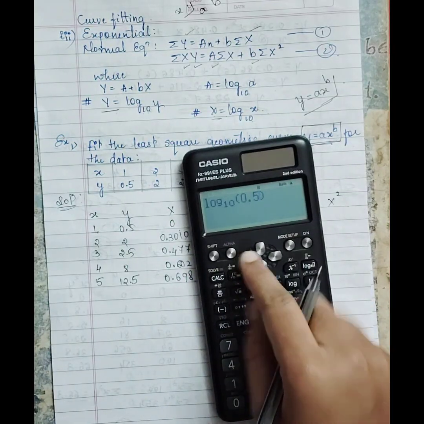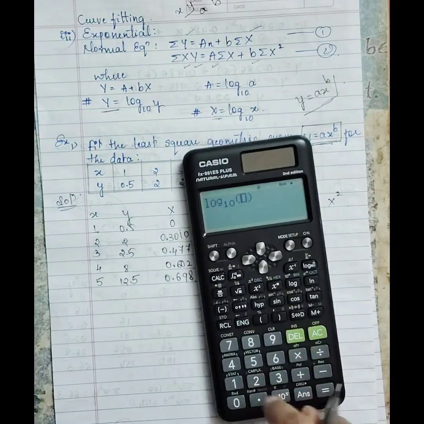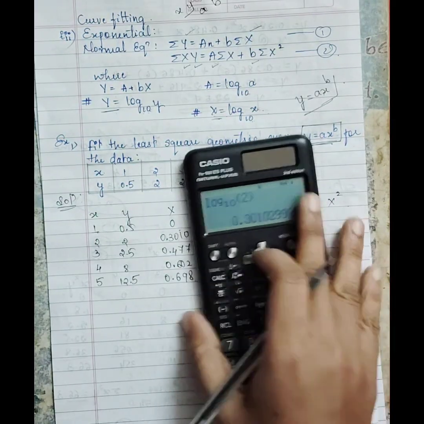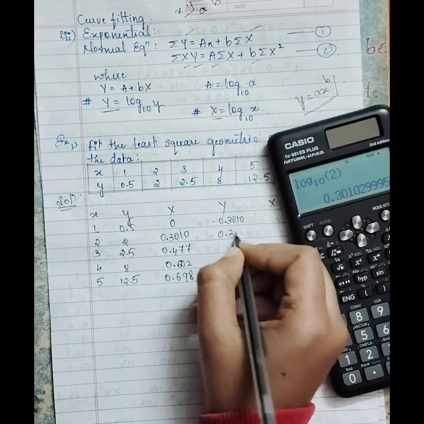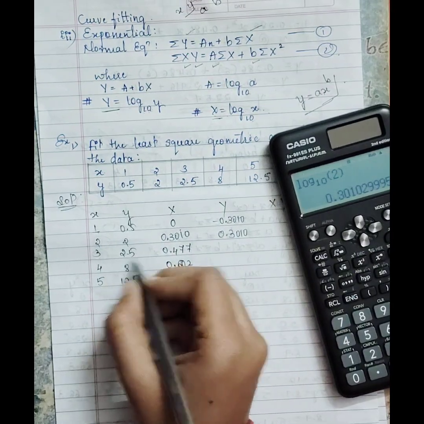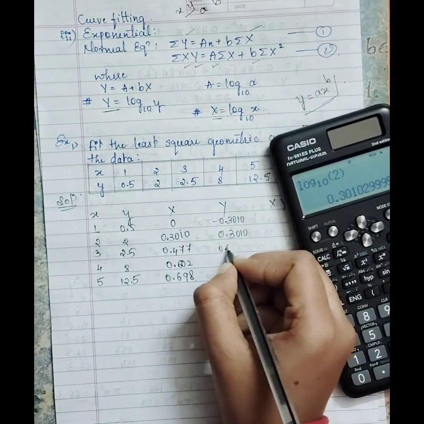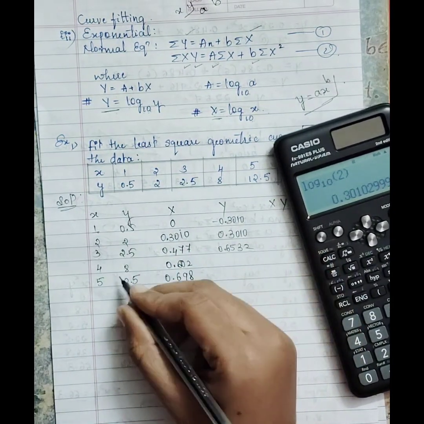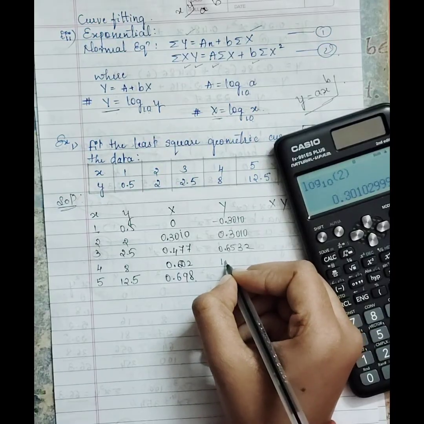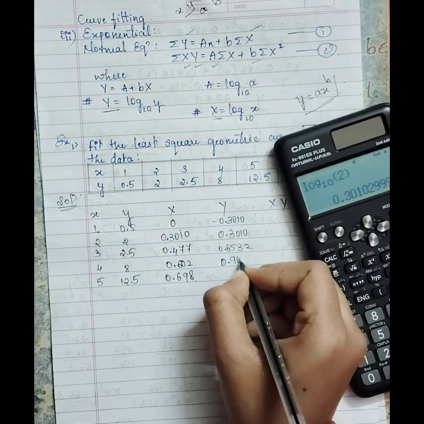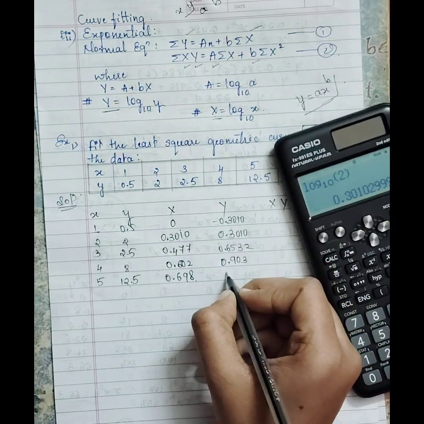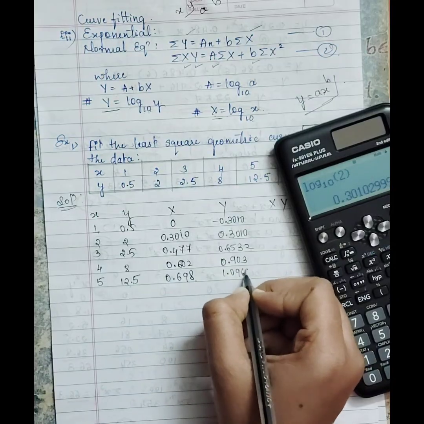Then for 2 we'll get plus 0.3010. Likewise for 2.5 we'll get 0.3979, for 8 we'll get 0.903, and for 12.5 we'll get 1.0969.